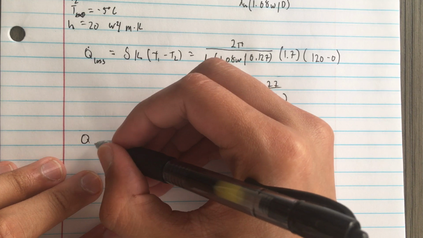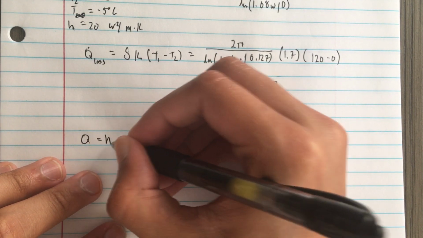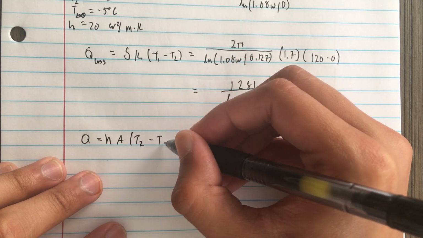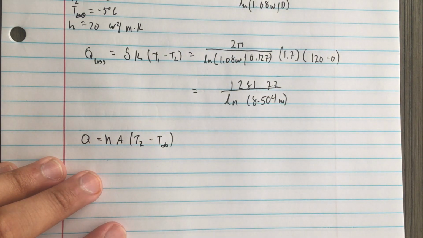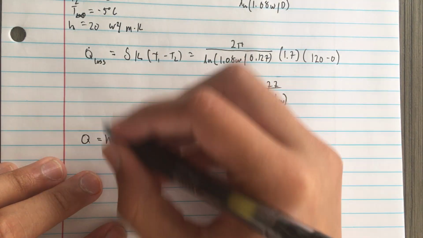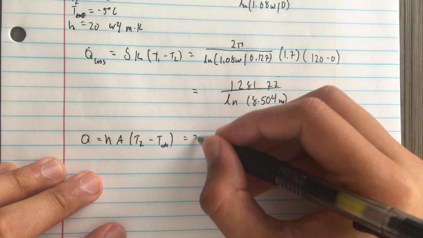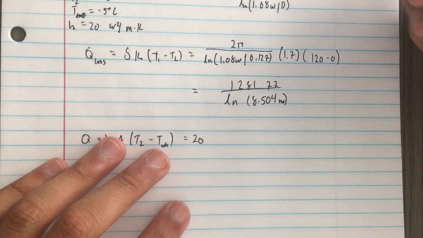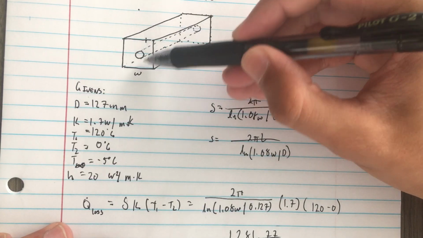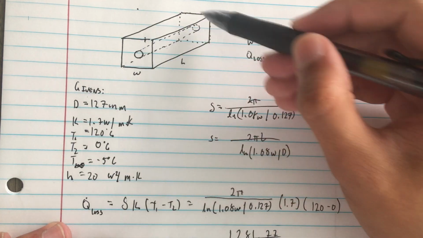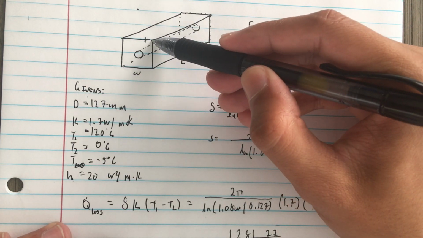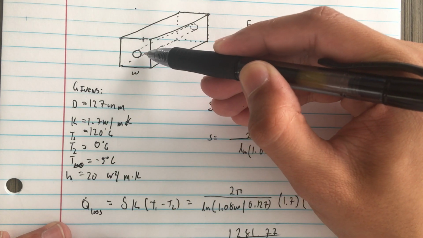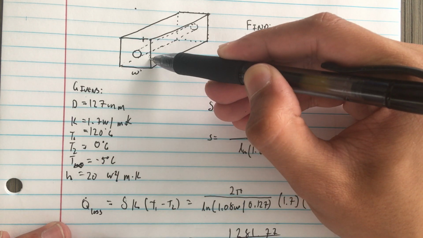So we do H, A, T2 minus T infinity. We have H is 20, which was given. Now for the area, we do surface area. Since this is just a cross section of the entire bar, we have 4 of these, and since this is a square, these two are the same height, same length.